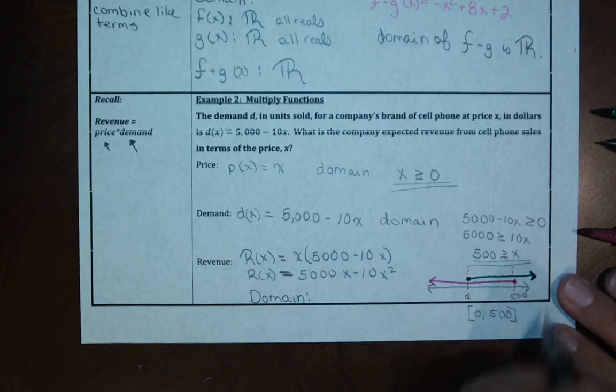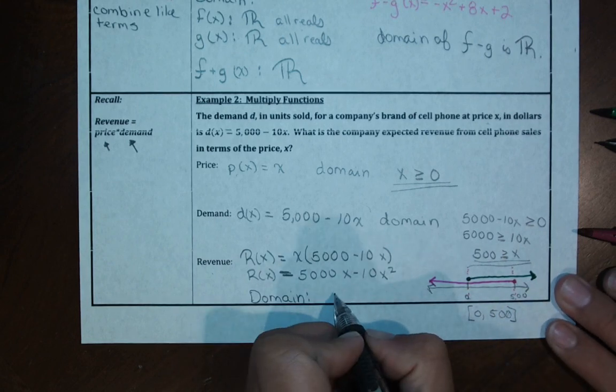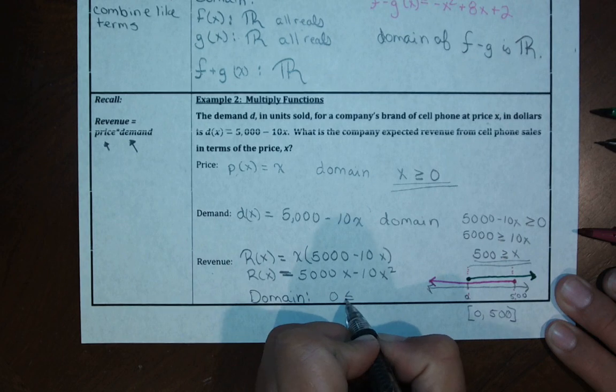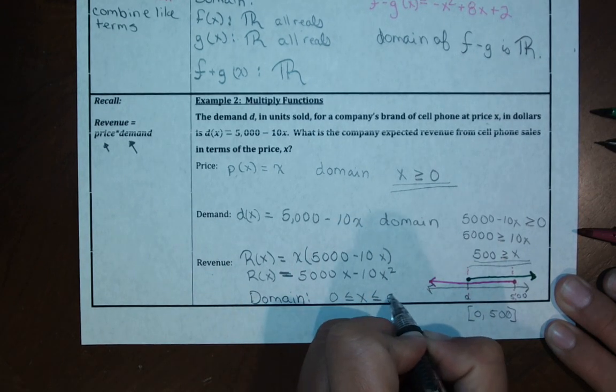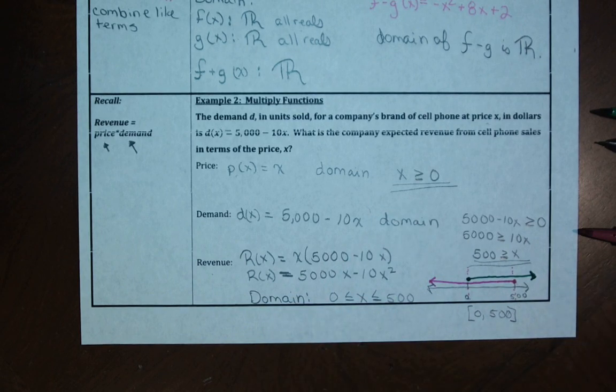So my domain, we could write it like that, or we could say 0 is less than or equal to x is less than or equal to 500. Okay, so our revenue is 5,000x minus 10x squared, where your domain is between 0 and 500.